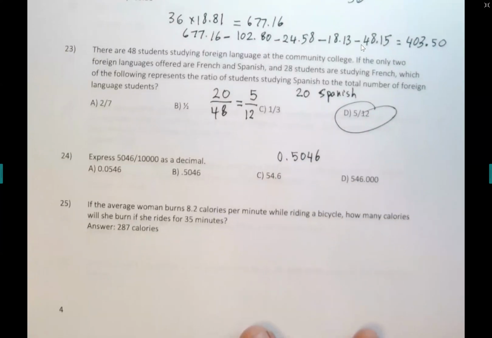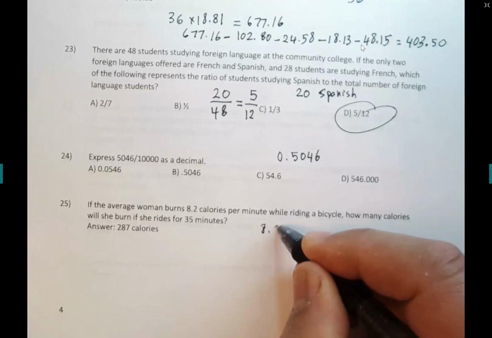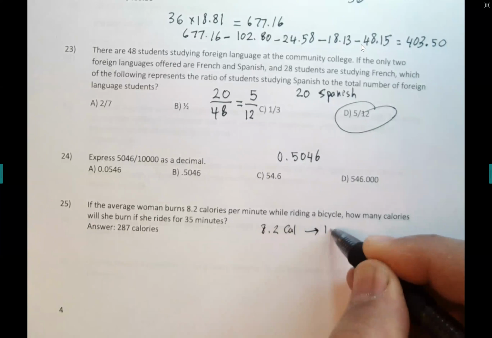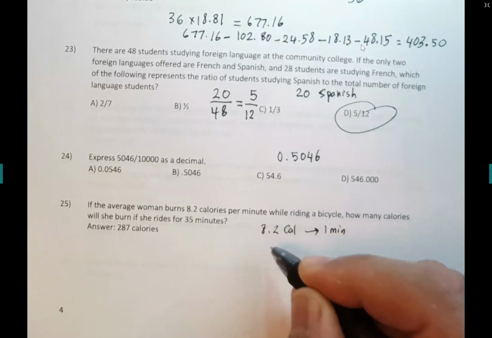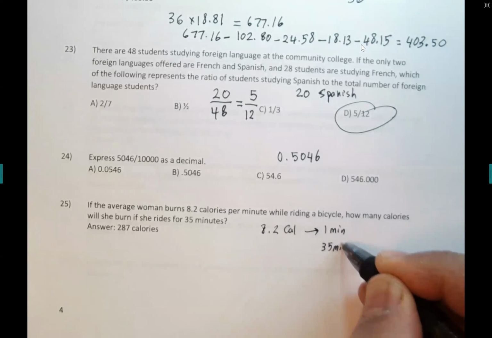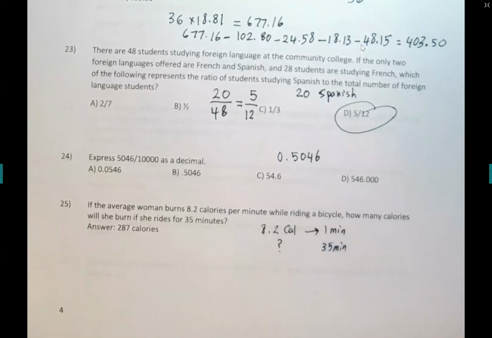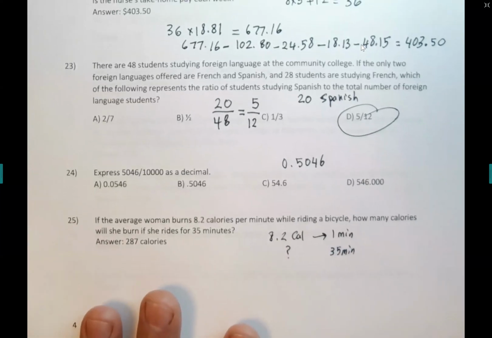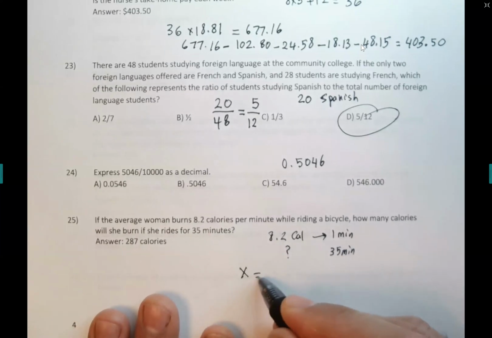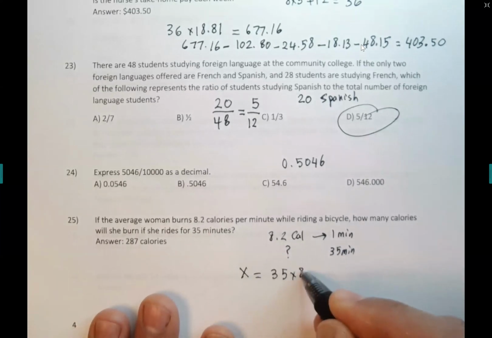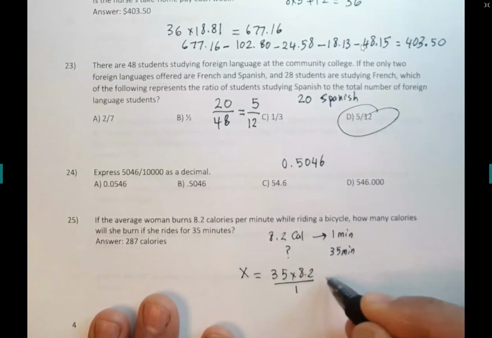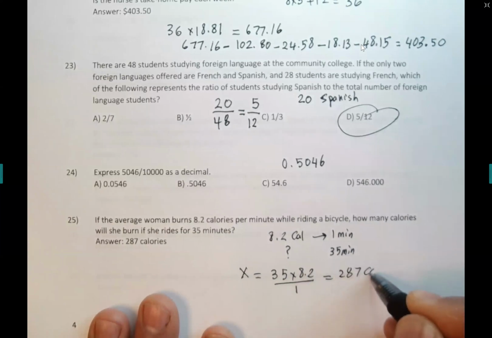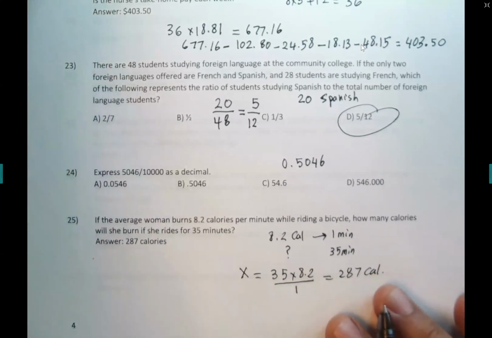25. If the average woman burns 8.2 calories per minute while riding a bicycle, how many calories will she burn if she rides for 35 minutes? Proportion. 8.2 cal in 1 minute. In 35 minutes, you should put the 35 minutes under the minutes, and this is a question mark. How would you do this? You do x equals cross multiplication, 35 times 8.2 divided by 1. And that will give me 287 calories. All right.